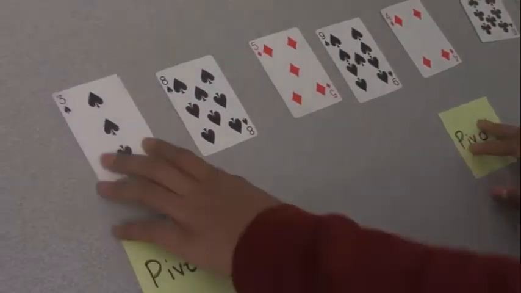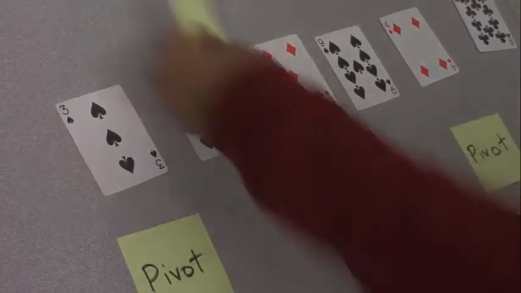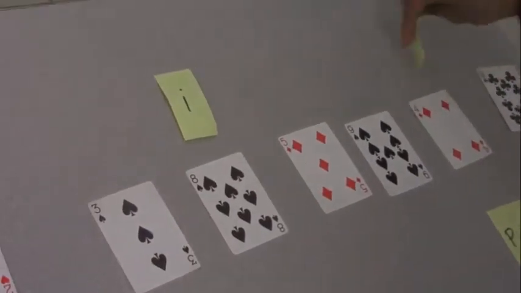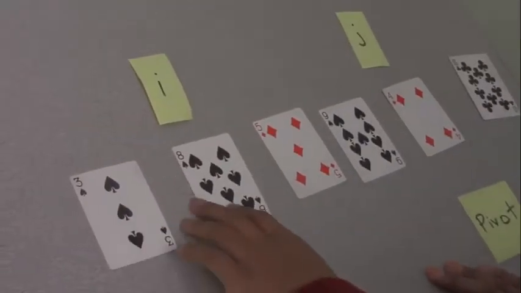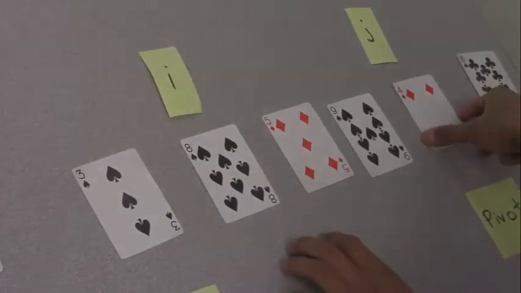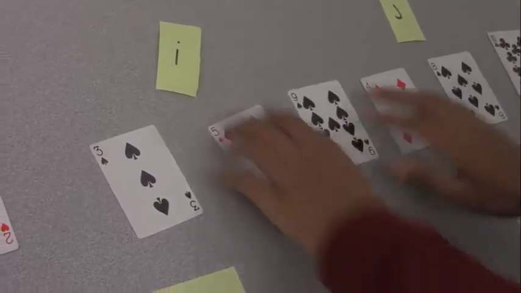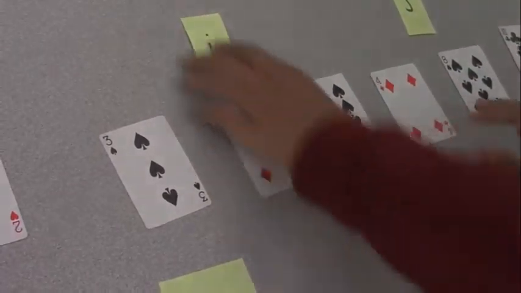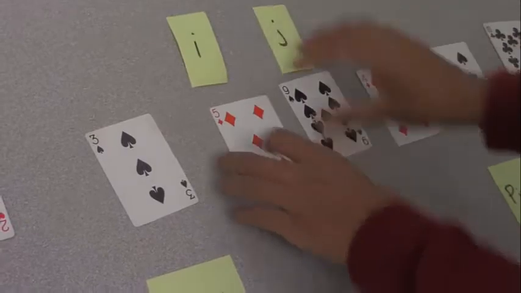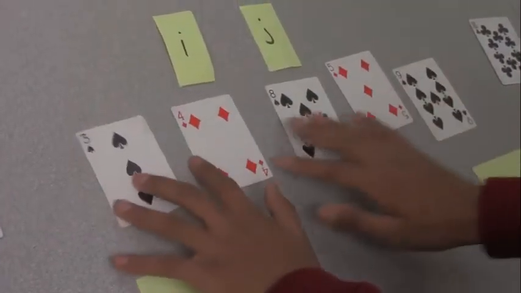So now we have 3 in the right position. Now we're going to go through the array using our two variables i and j and sort the cards into the right category. So 8 is greater than 3 but not less than 4. Therefore 8 has to go onto the right of 4. And then we go into 5, 5 as well, as well as 9. So both of these are going to go onto the right of 4. And now we've got our subarray.